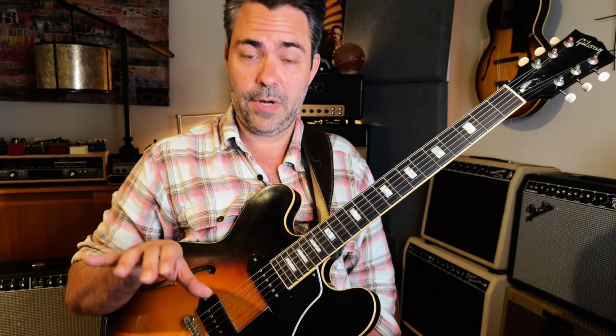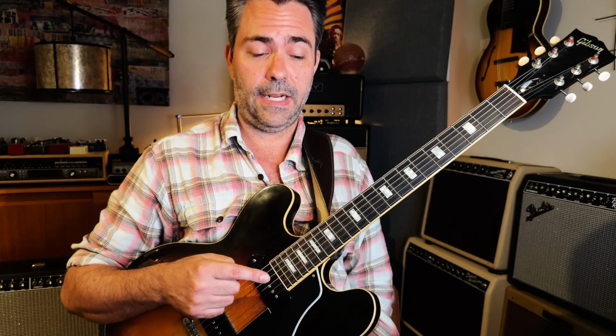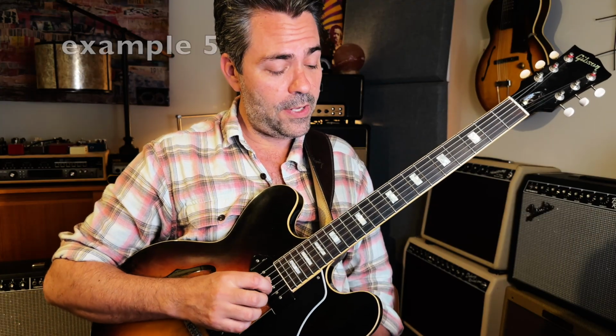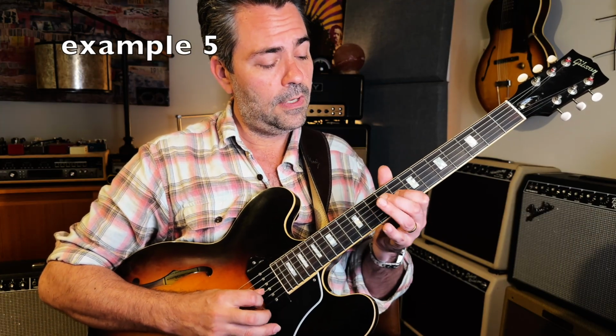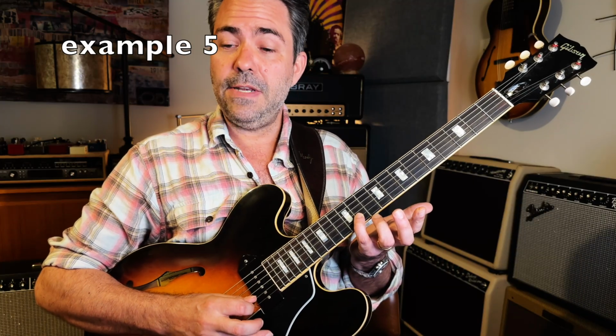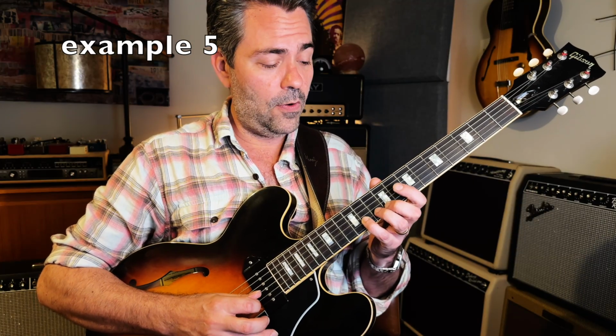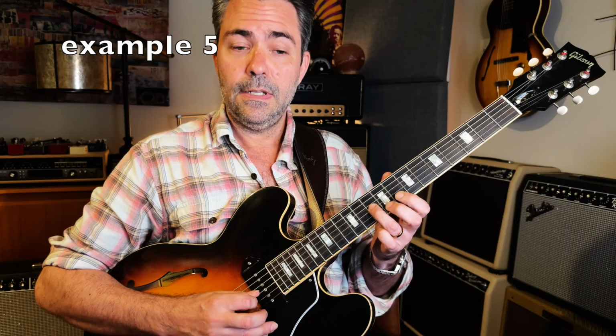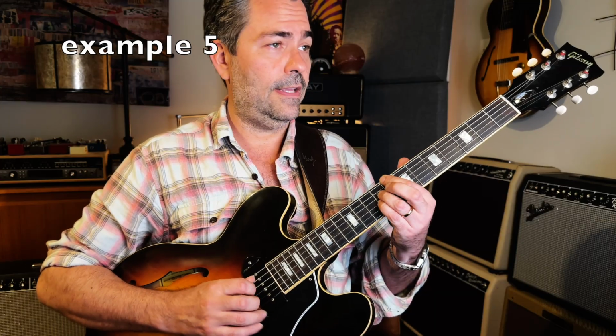All right, so usually after we express the tension that's inherent in that altered dominant mode, we resolve. And here we're going to resolve to the tonic, and I'm going to do that stepwise. So I'm going to move up the arpeggio, and then come down the altered dominant mode, and then resolve into the third of C major 7, right? And that sounds like this.